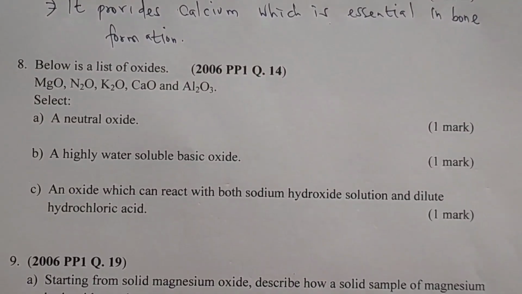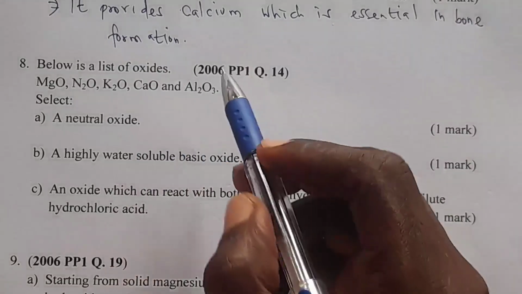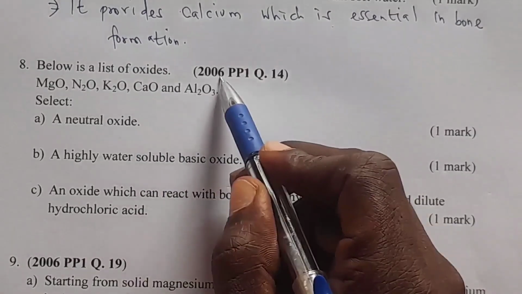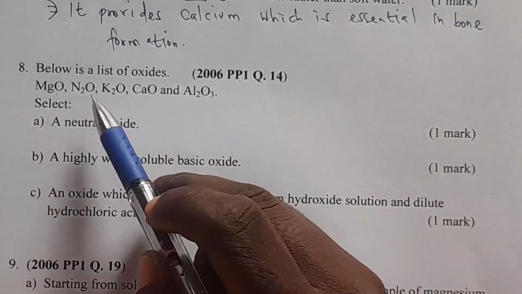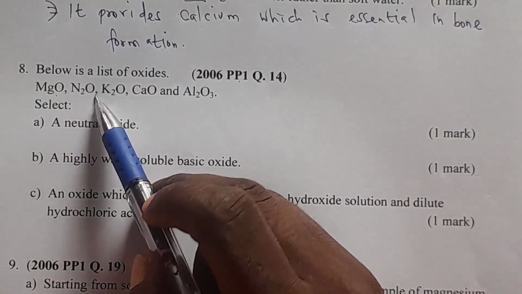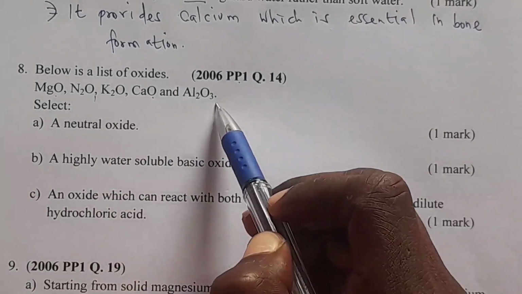So we go to example 8. We are told below is a list of oxides. This question was tested in 2006 chemistry paper 1, question number 14. We are having magnesium oxide, nitrogen 1 oxide, potassium oxide, calcium oxide, and also aluminum oxide.